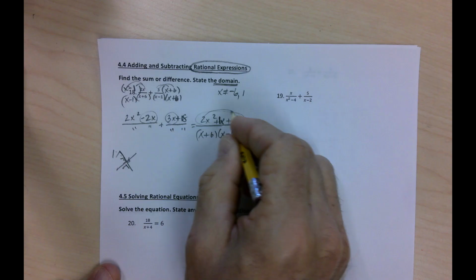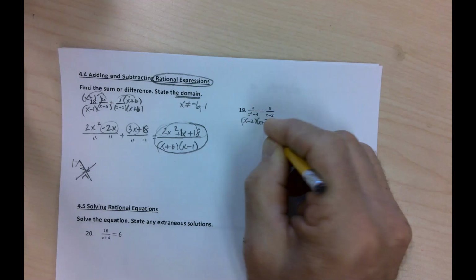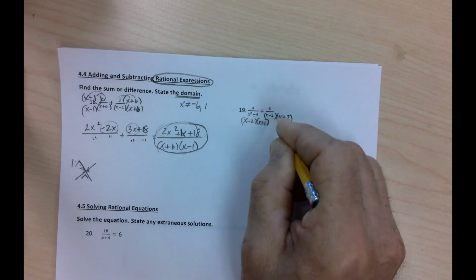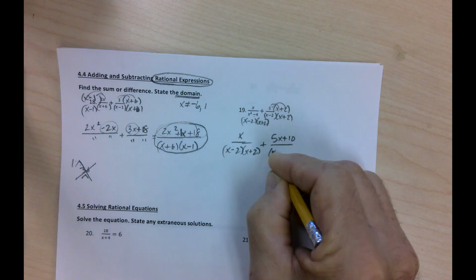This one here, you've got a little work to do before you get started. This is a difference of 2 squares, so x minus 2, x plus 2. And this would now need an x plus 2 in order to match these common denominators. So then this would be x plus 2. This guy doesn't change, so it's x over x minus 2, x plus 2.